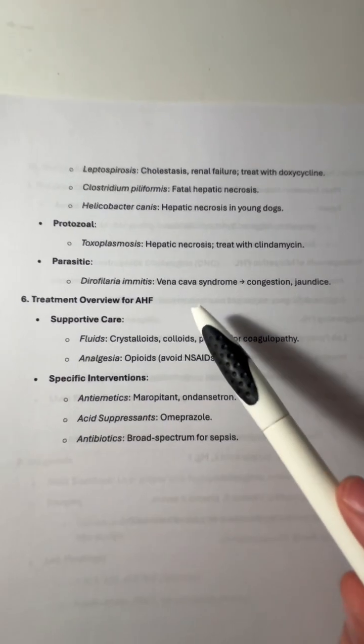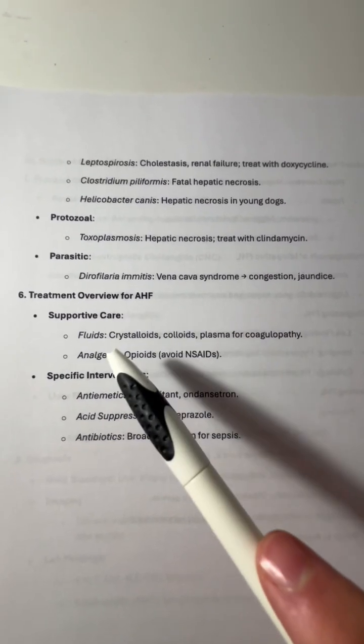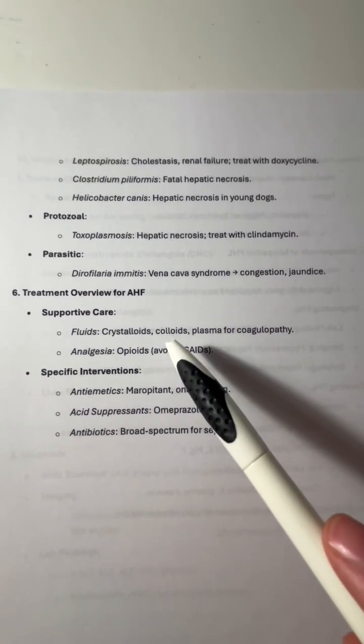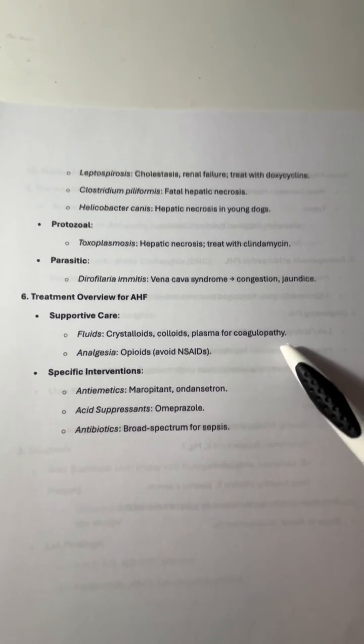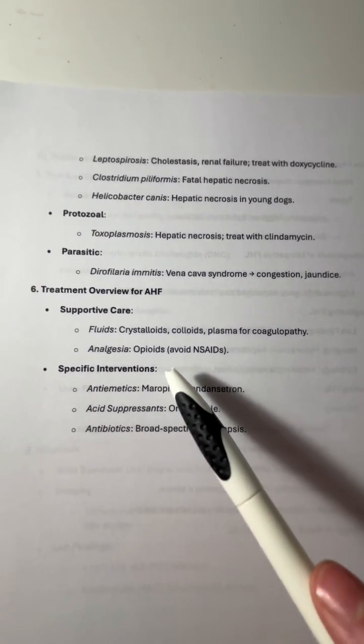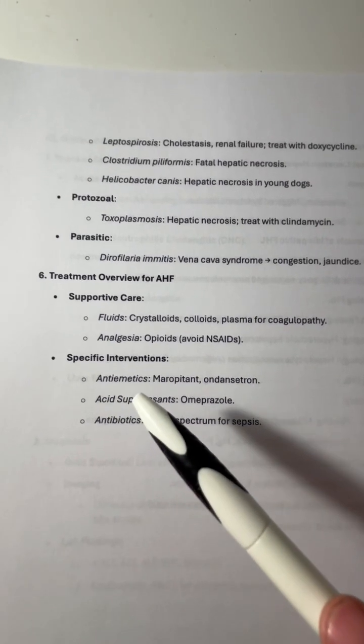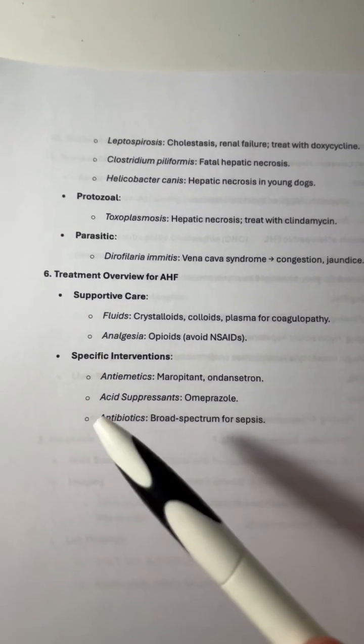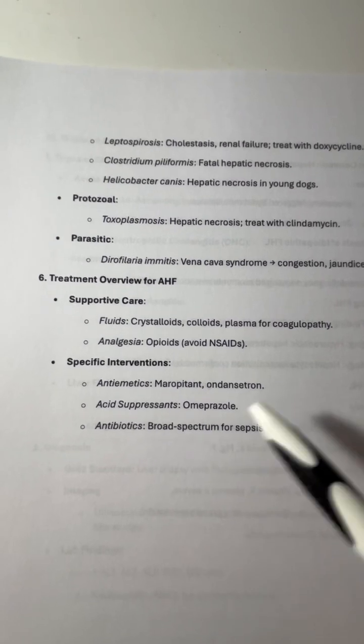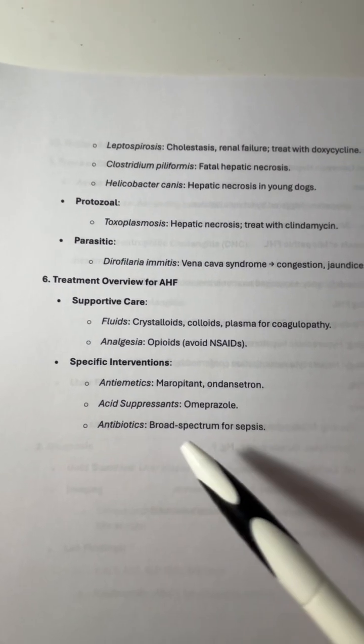Treatment of acute hepatic failure, you can do supportive care in the case of fluids. You can use crystalloids, colloids, or plasma if there's a coagulopathy. Analgesics, use opioids, do not use NSAIDs. The specific treatments, you can use antiemetics in the case of meropenem, or acid suppressants such as omeprazole, or antibiotics. There's a broad spectrum for sepsis.